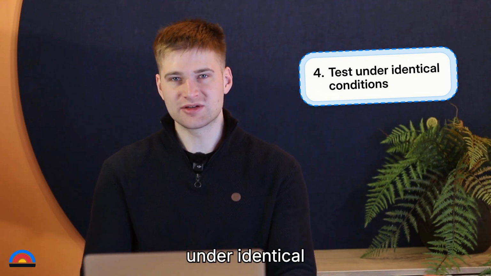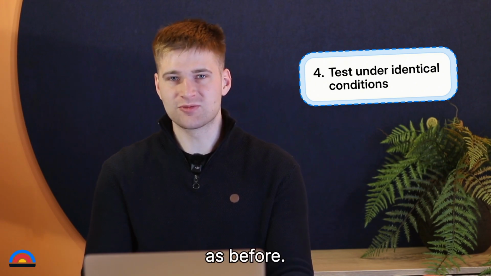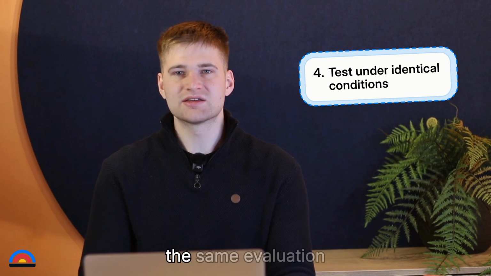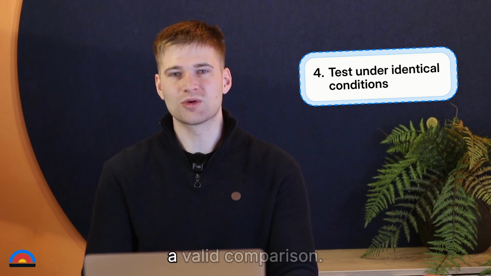Step 4 is testing under identical conditions. After making the change, we rerun the evaluations using the exact same setup as before. We use the same dataset, the same evaluation logic, the same metrics, and the same success criteria. This is required for a valid comparison.